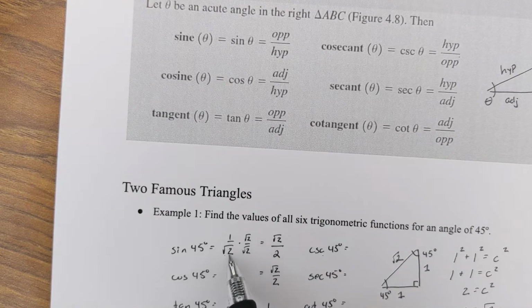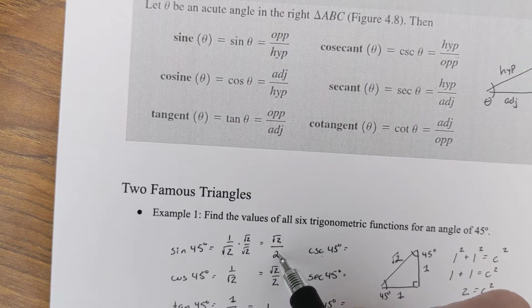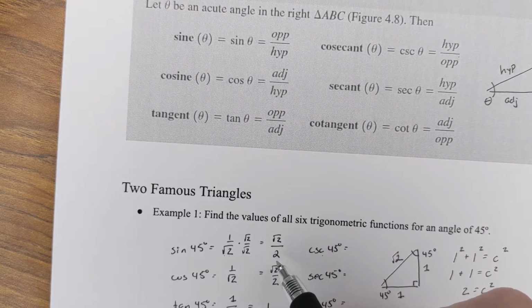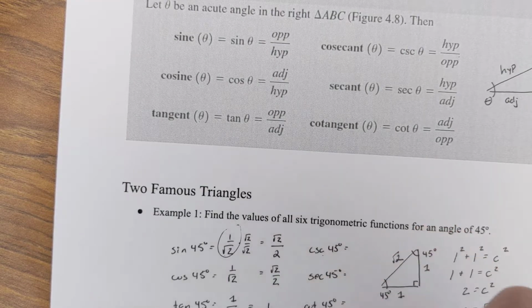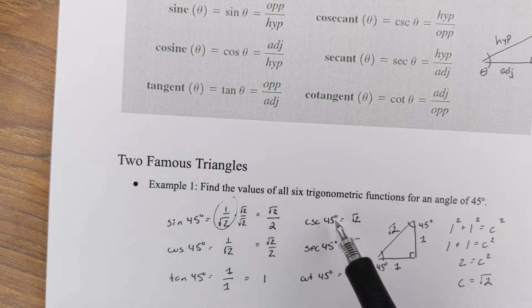So these are the reciprocals of these. Now, I could flip this over, root 2 over 2, and get 2 over root 2, but then I would have to rationalize again. But I can also flip that one over. If I flip 1 over root 2 over, I just get root 2 over 1, which is root 2. Same is going to happen here. This is also root 2. Reciprocal of 1 is 1. So there's your 6 values.